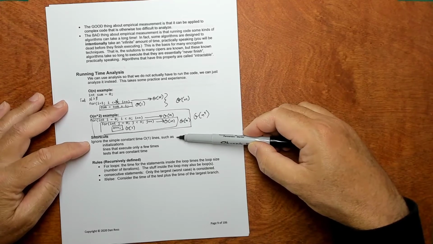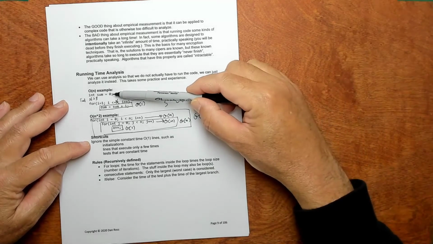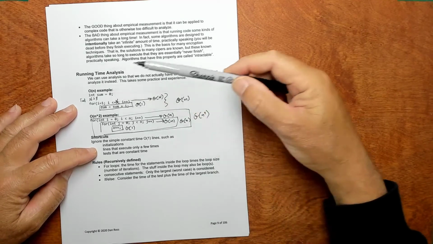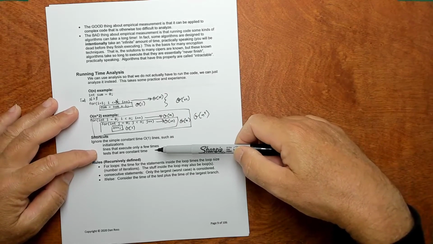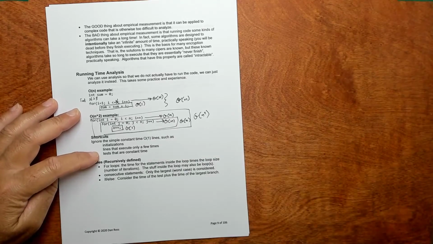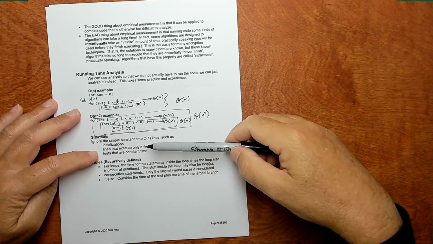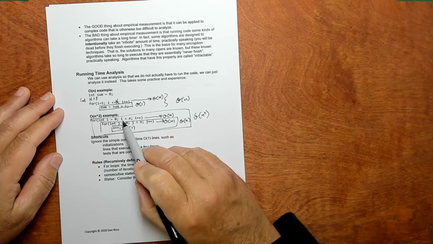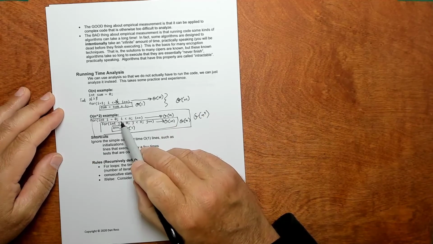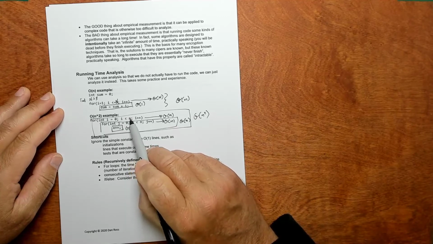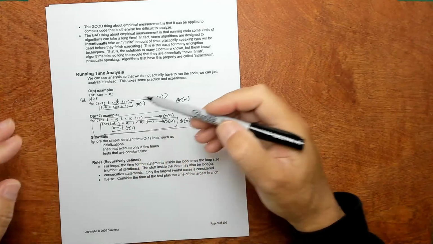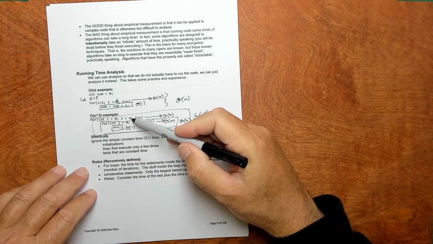So, summary: you ignore the simple constant time big O of 1 lines such as this initialization, or lines that might execute only once. You look at any tests. Oh, we don't have any tests in here. We don't have any if-thens or switches. Well, there is a test in the for loop: i less than n. That's not dependent on n. It takes the same amount of time to do just this part. So that's a constant time thing.